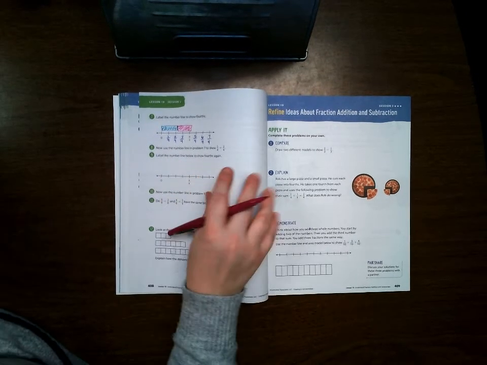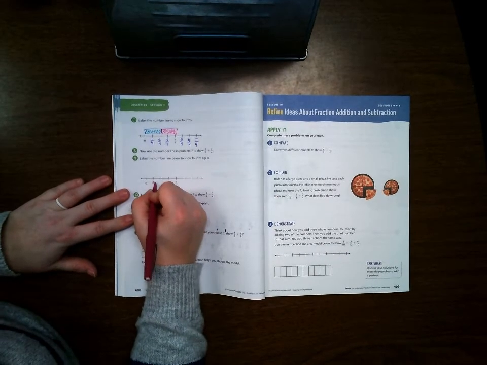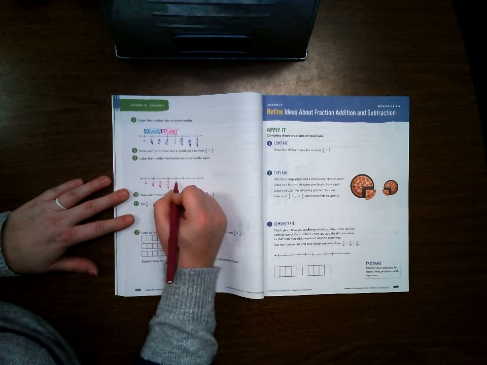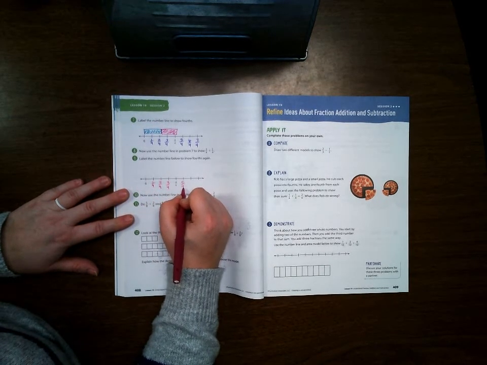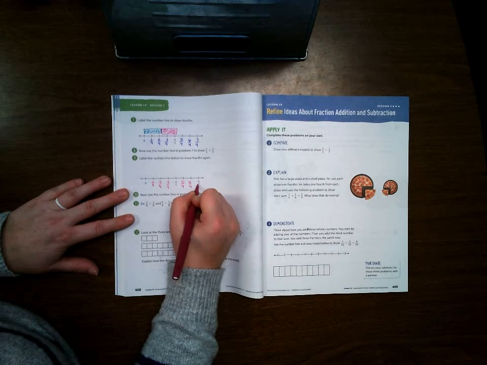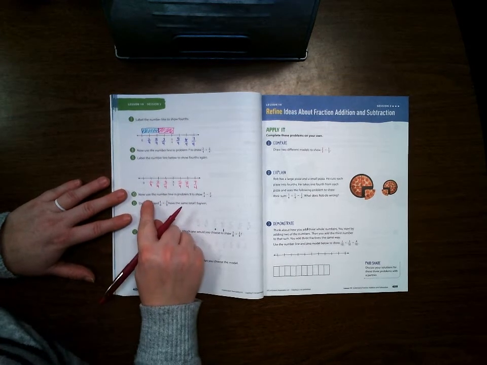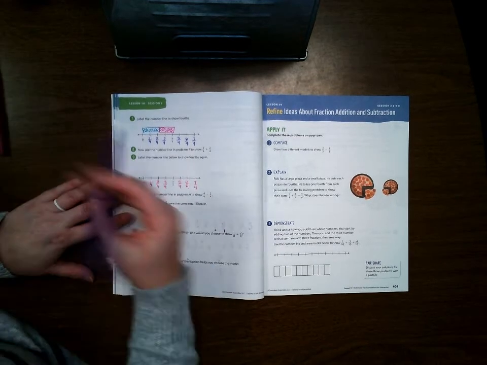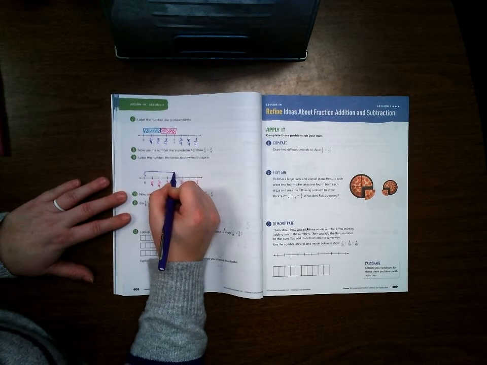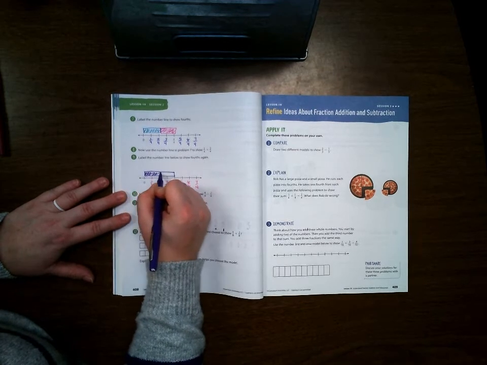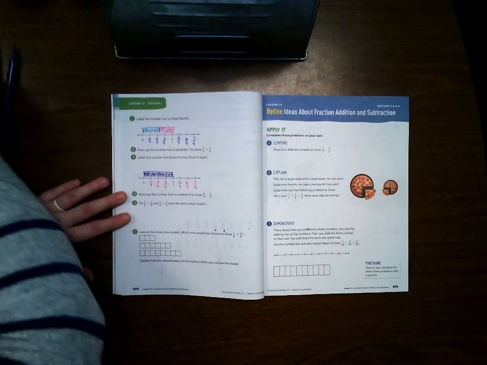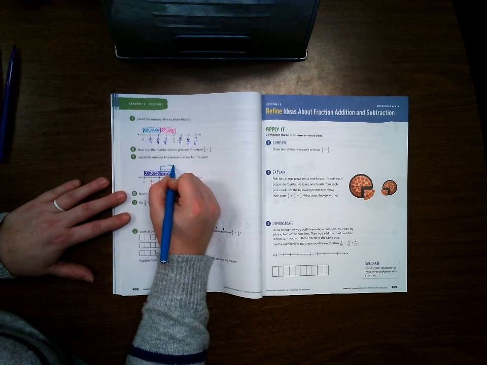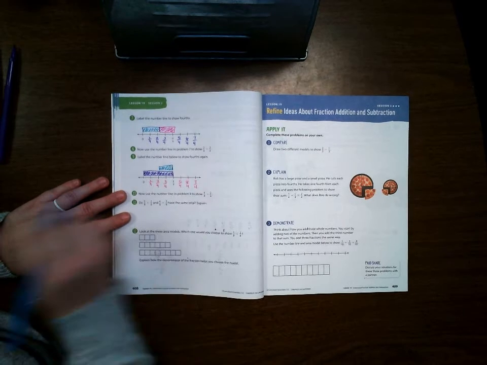Label the number line below to show fourths again. 1/4, 2/4, 3/4, 4/4, 5/4, 6/4, 7/4. Now use the number line in problem 9 to show 4/4 minus 2/4. So first we're going to draw our 4/4. And now we're going to subtract 2/4. So we start on this side since we're subtracting. And we subtract 2.